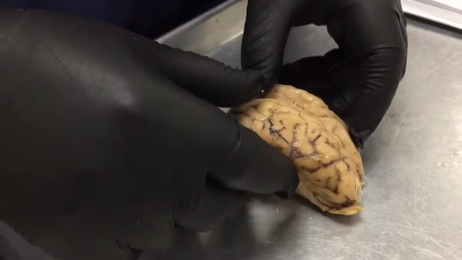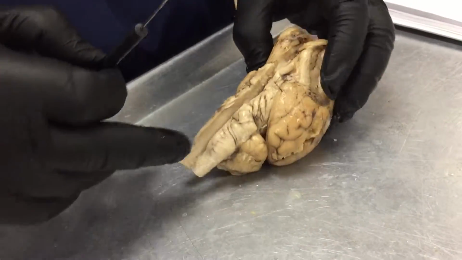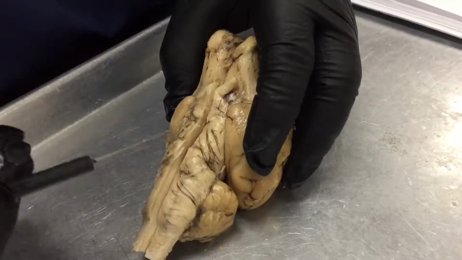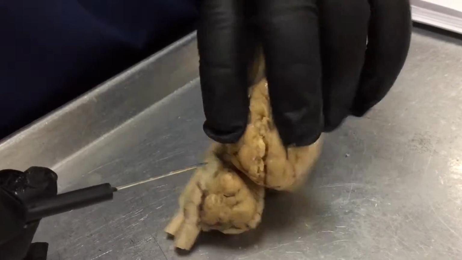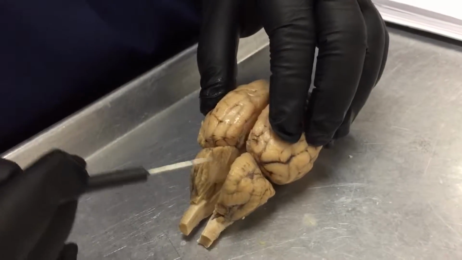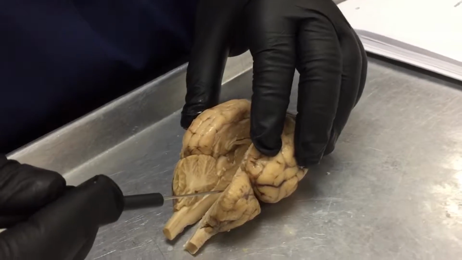And next we have the pons, which is going to be this area right here. And then we have the cerebellum, which is going to be this area, the tiny brain, the small brain, with its hemispheres, same left and right.